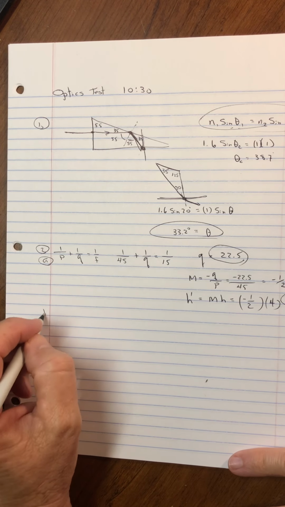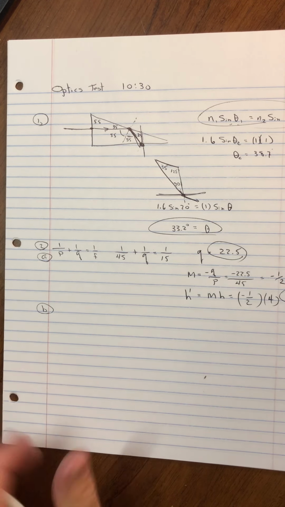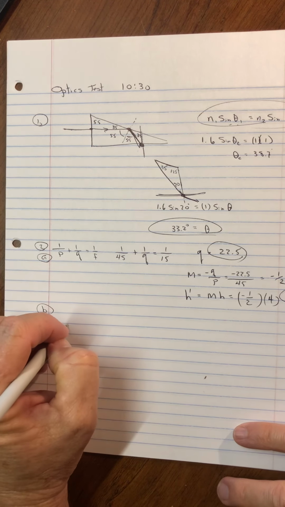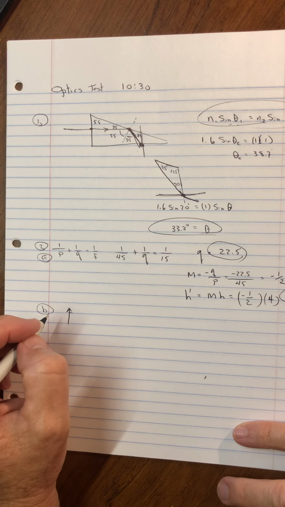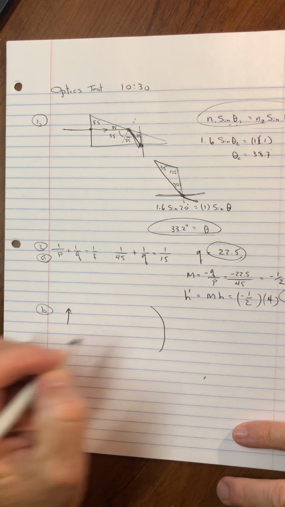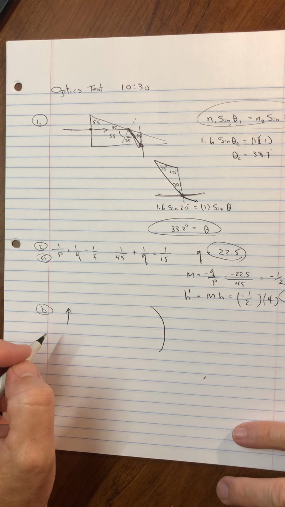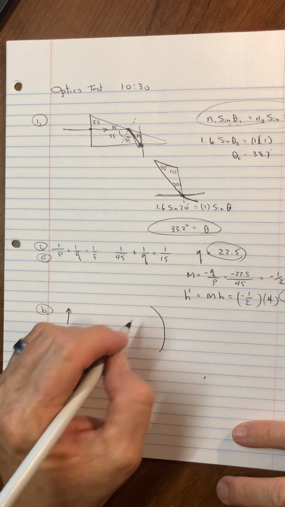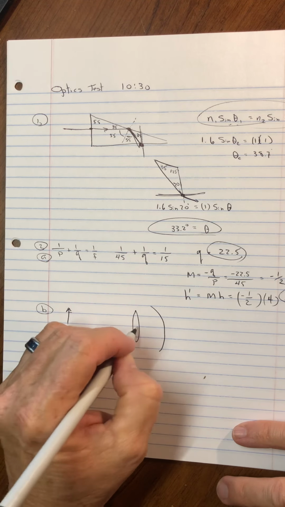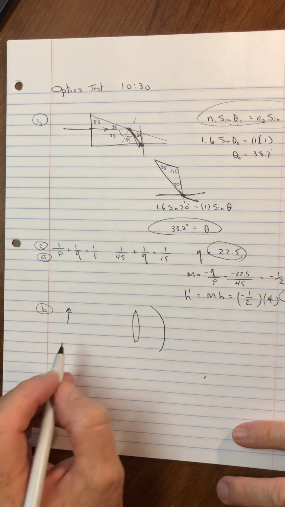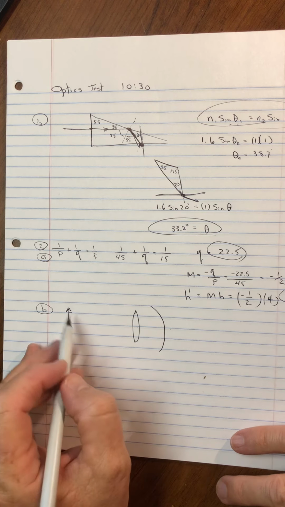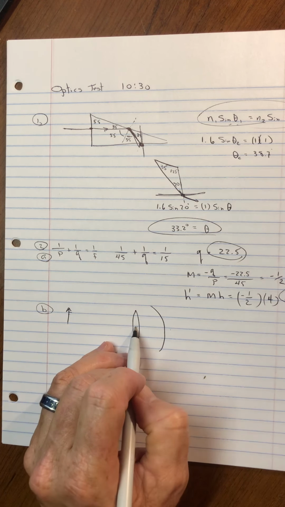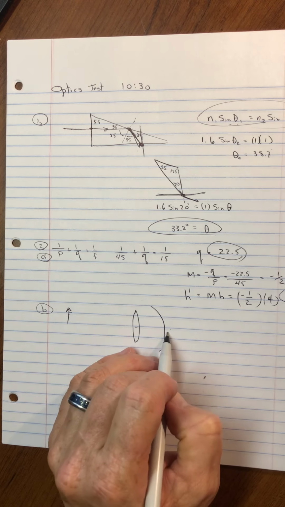Okay, and I guess that's it for part A. Part B is the same logic. Maybe a little tedious because what we have is this arrowhead here, and we still have the mirror, but we are going to place a convex lens that has a focal length of 15 also, that is placed at 12 from the mirror. And so the tedious part of this is right here, where the light's going to go through the lens first and then hit the mirror.